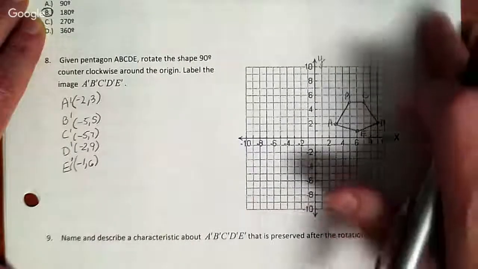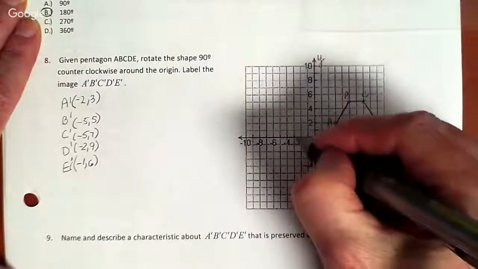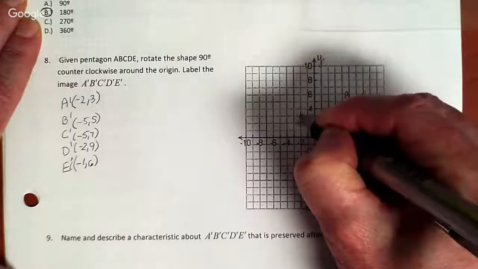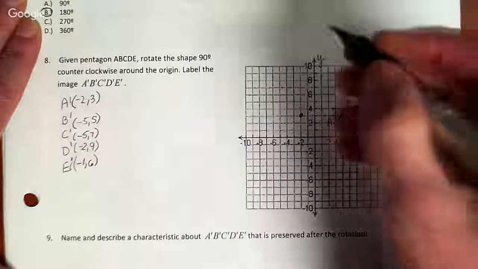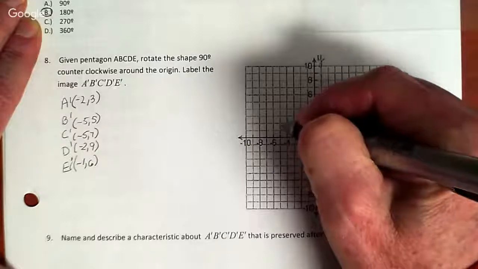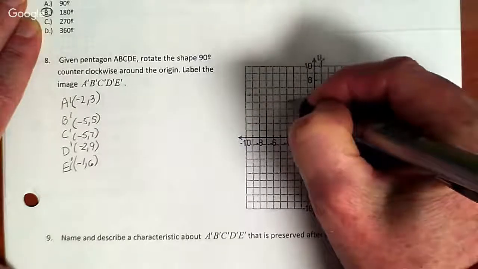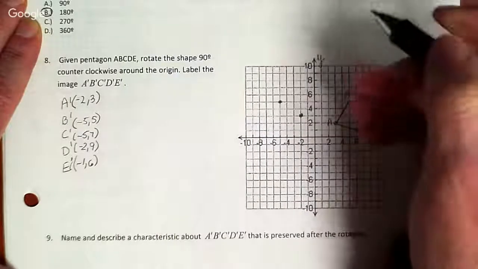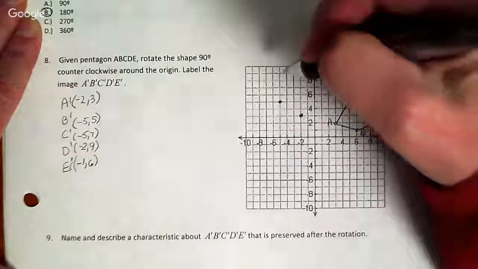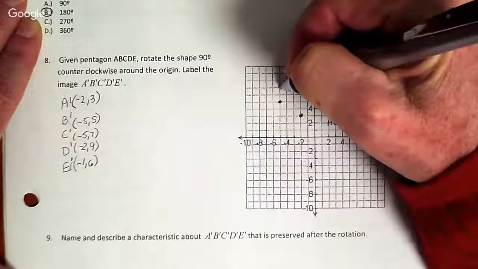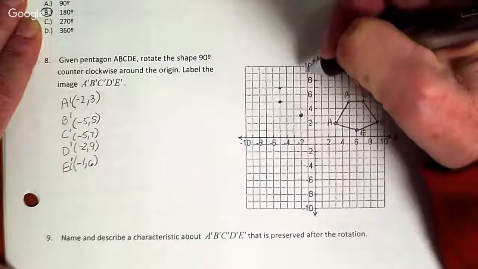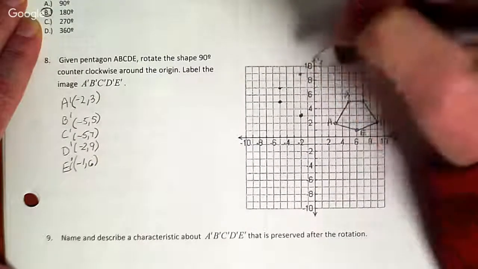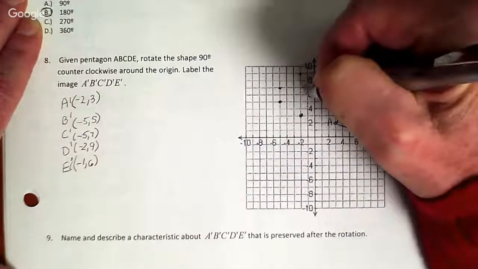So let me plot the points and then I will check them. So negative 2, 3 is right here. Then I have negative 5 and 5. Then I have negative 5, 7. Negative 2 and 9. And then negative 1 and 6.